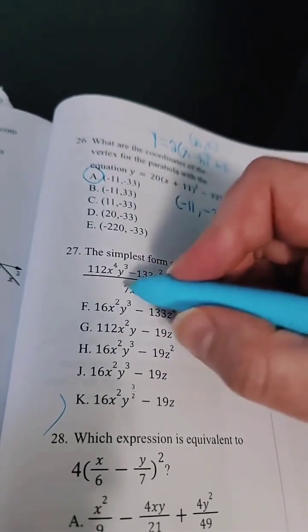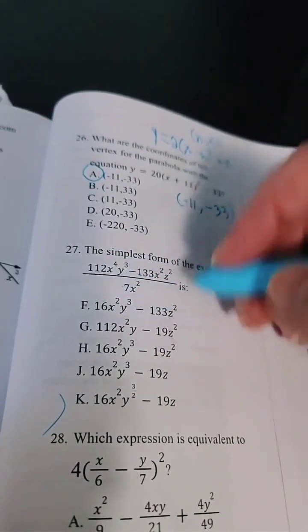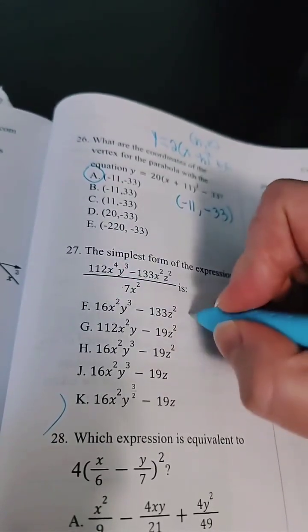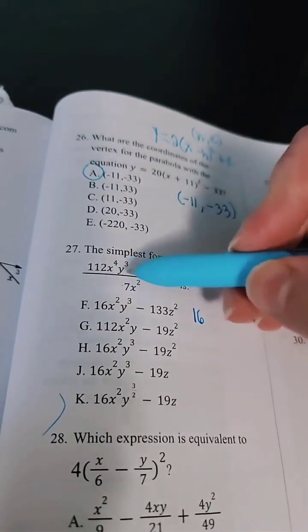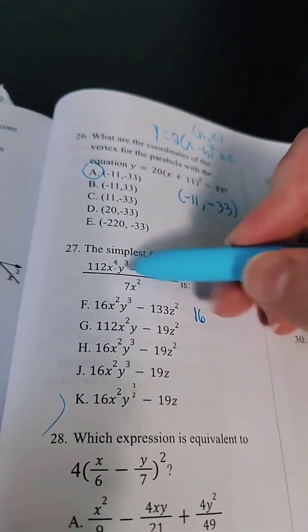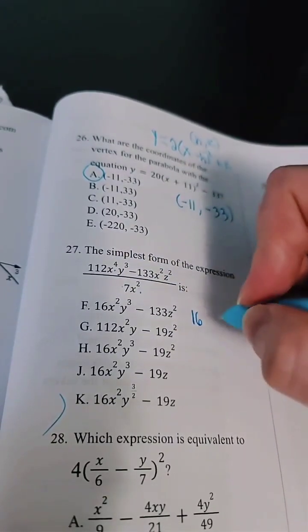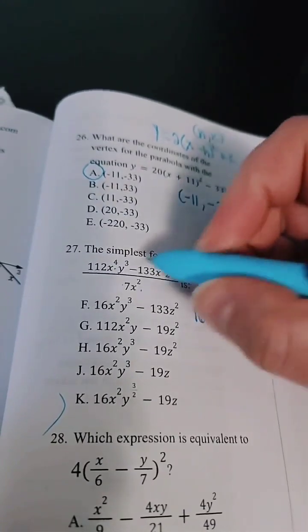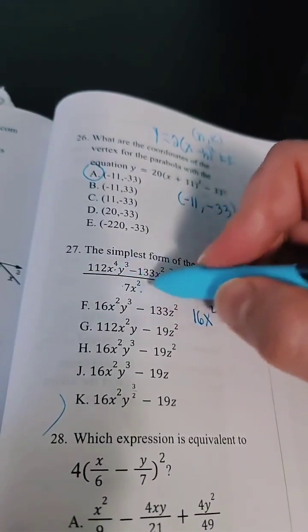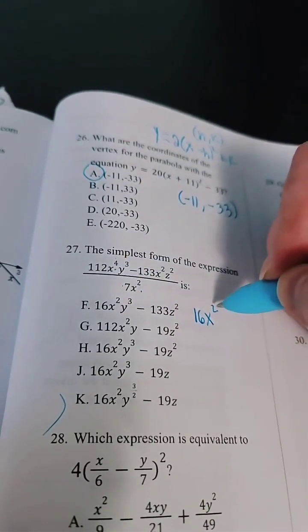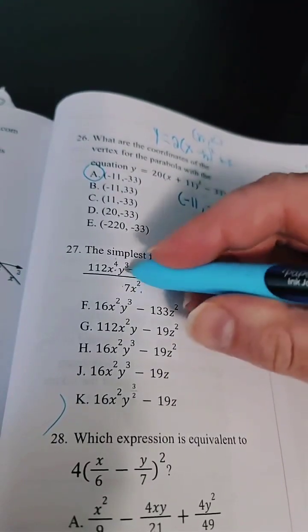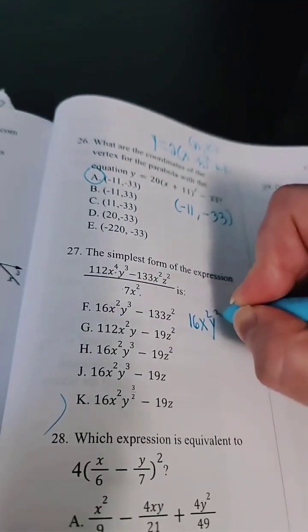So we can divide by that 7 and say that that's 16. Then we look at the x's. x to the 4th divided by x squared would just be x to the 2nd power, because remember, if you divide with like bases, you can subtract the exponents. So 4 minus 2 is 2, and we keep the like base of x. And then we just copy over everything else, the y to the 3rd.